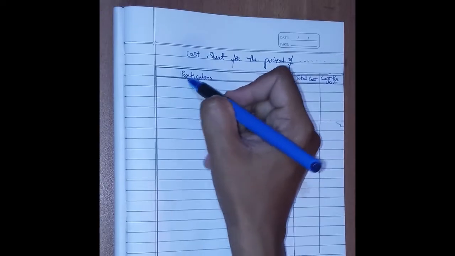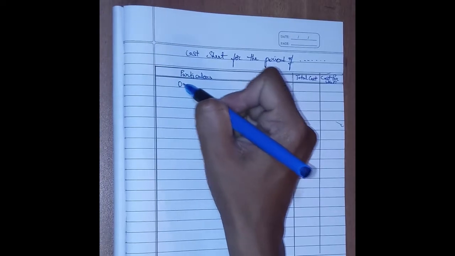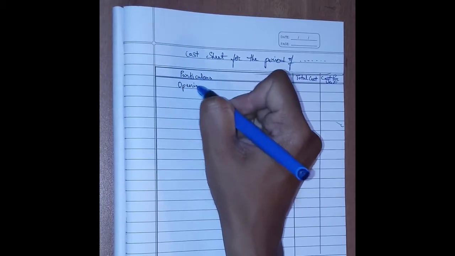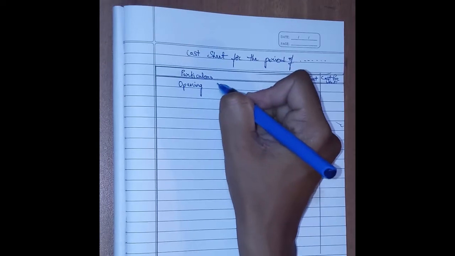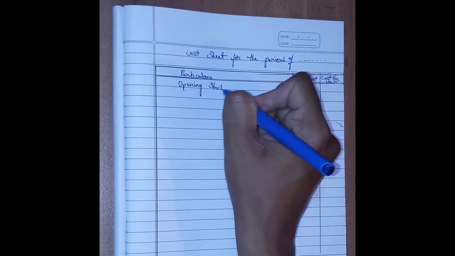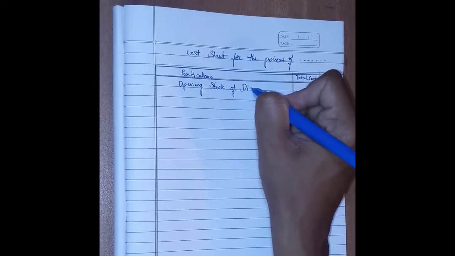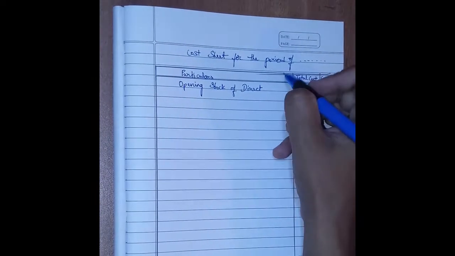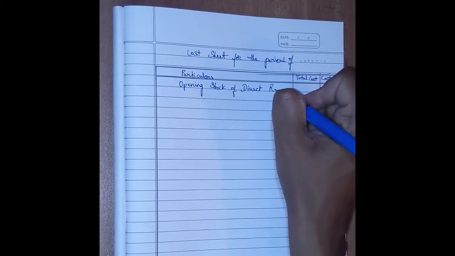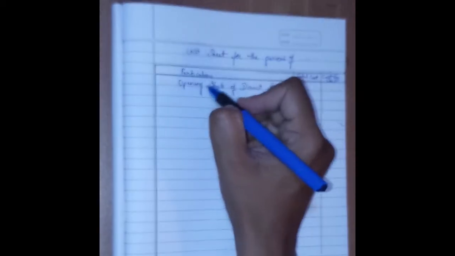Okay, now the first will be the opening stock of direct raw material.